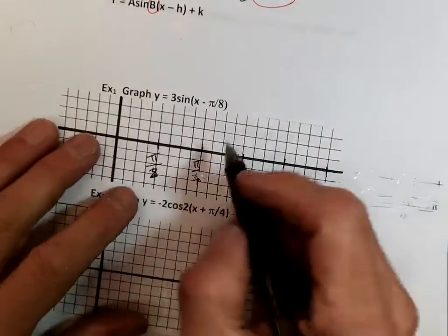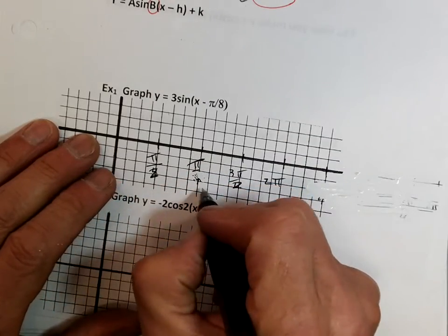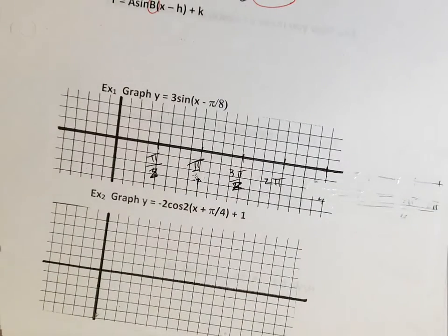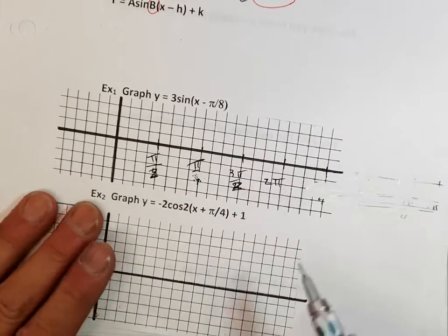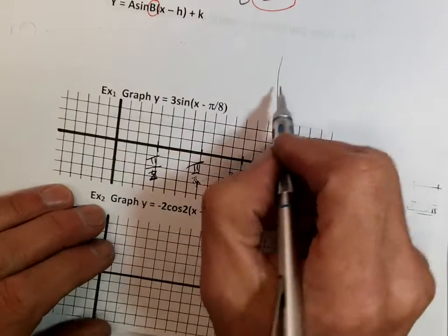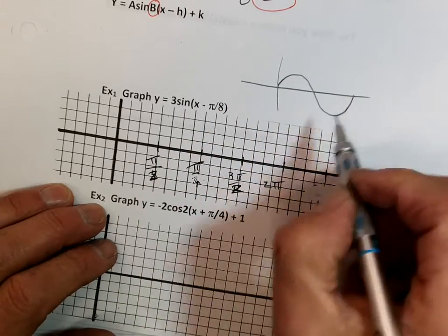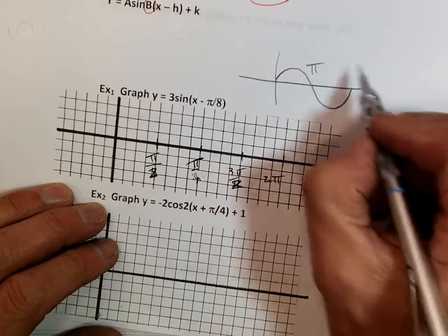Pi halves, pi, 3 pi halves, 2 pi, which is from the unit circle, right? 0, pi halves, pi, 3 pi halves, back to 2 pi, okay? In pencil, we're going to look like this, okay? So my normal sine curve looks like this, pi, 2 pi.